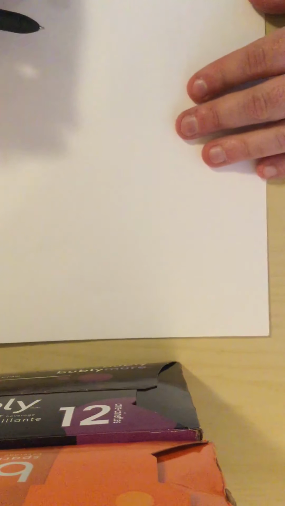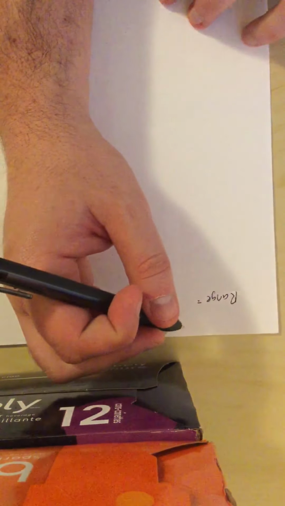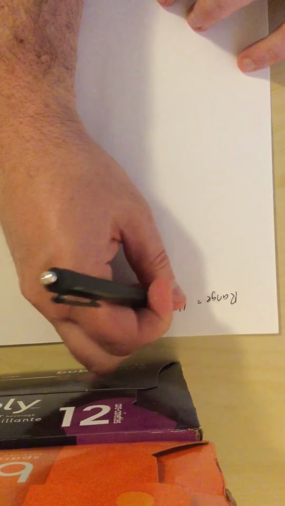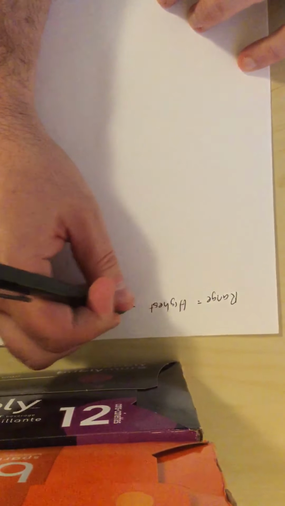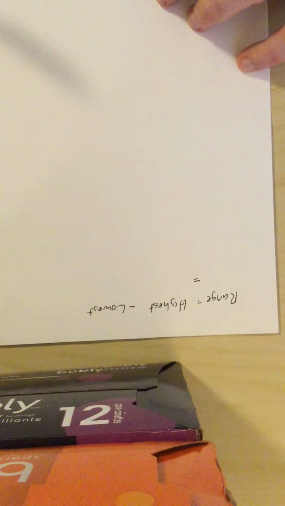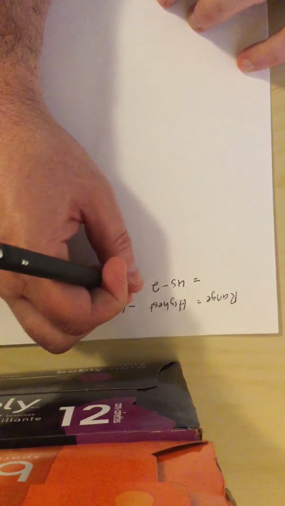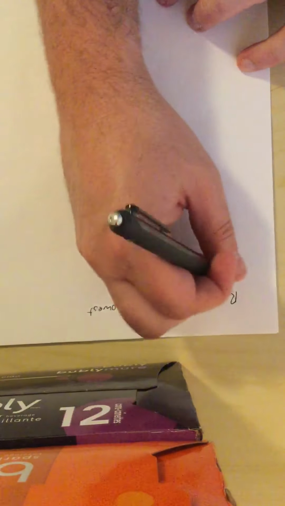So we're going to discuss some quick things that go along with that. First there's something called the range. The range is the highest number minus the lowest number, which for this data set is 45 minus 2, which is 43. So the range is 43.